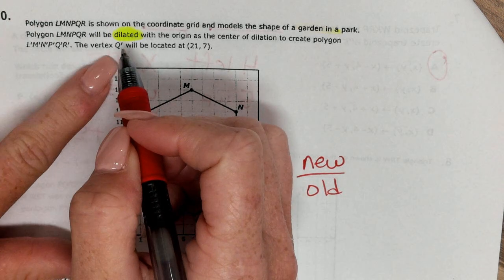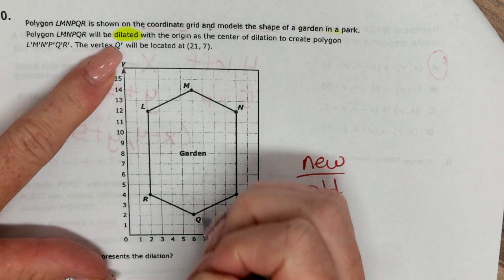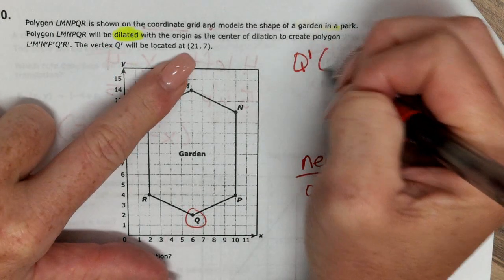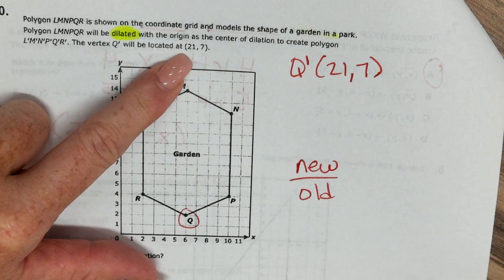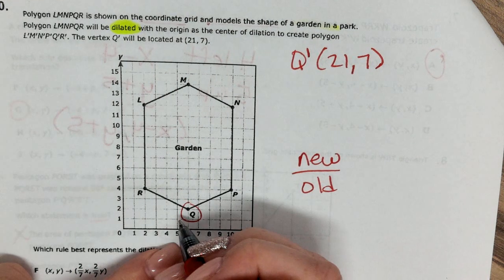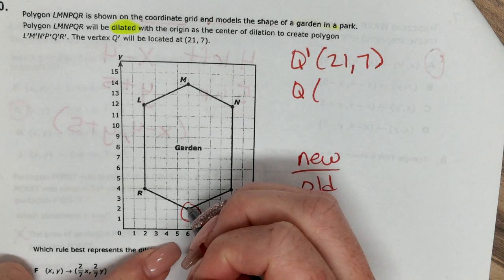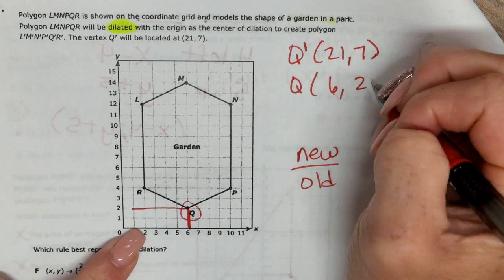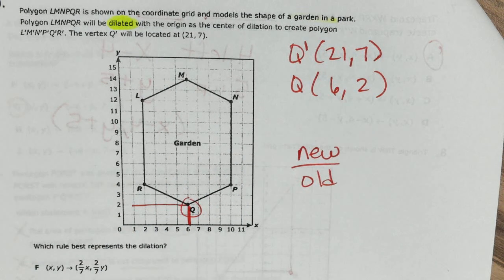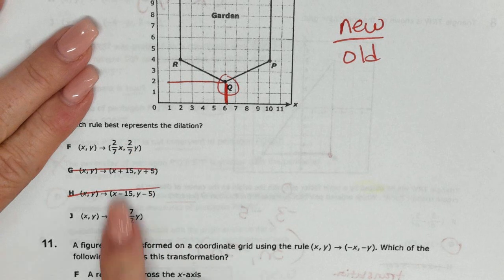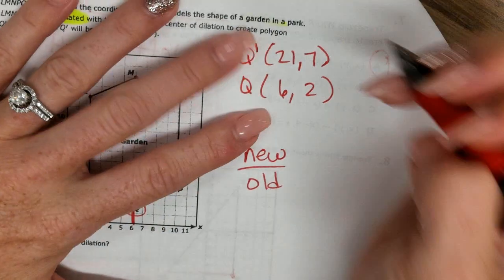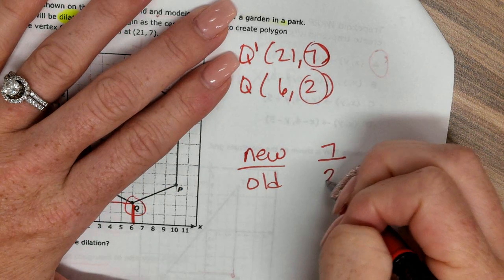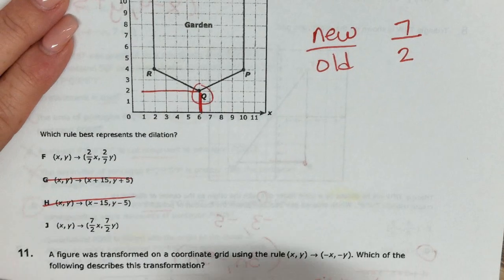And the new Q, so if I look, I have to use what? I've got to use Q. The new Q is at 2, 7. Well, let's see what the old Q is at. Where's the X at? 6. Where's the Y at? 2. All right, so I just need 2 of those numbers. It doesn't matter which ones I use. What did they use, 2 and 7, didn't they? So I'm going to use 2 and 7. Which one's the new one? 7. 7 over 2. So the answer is J.